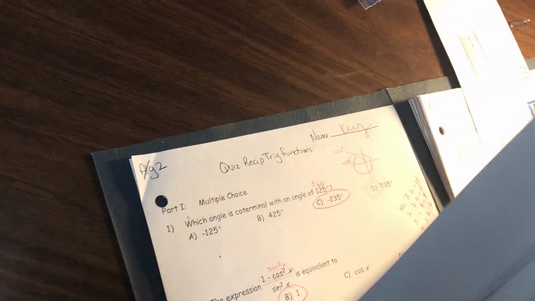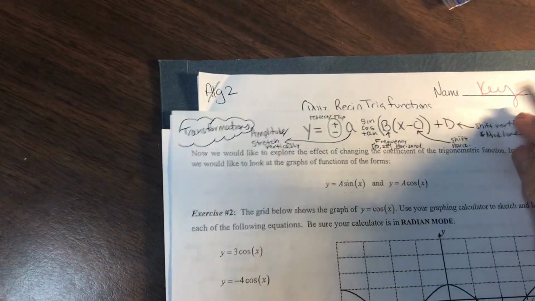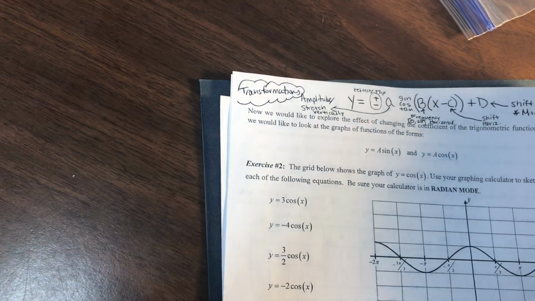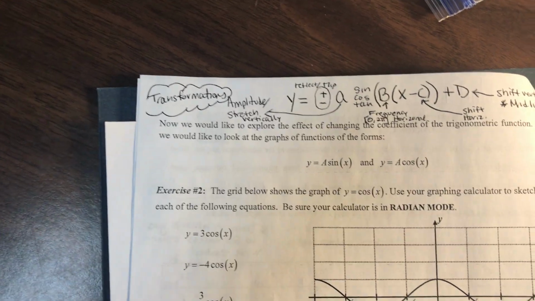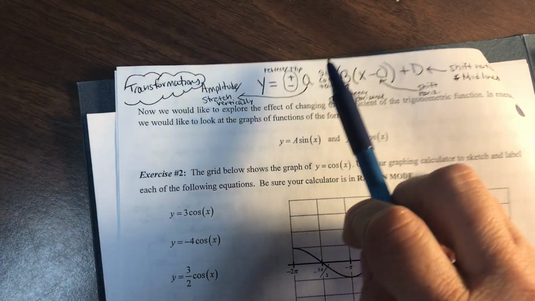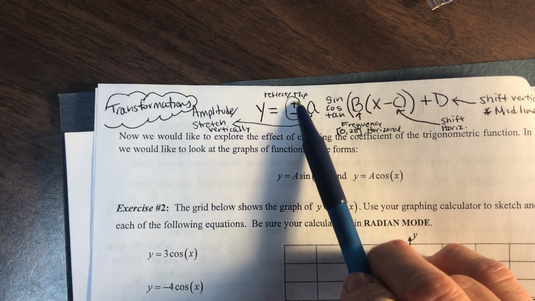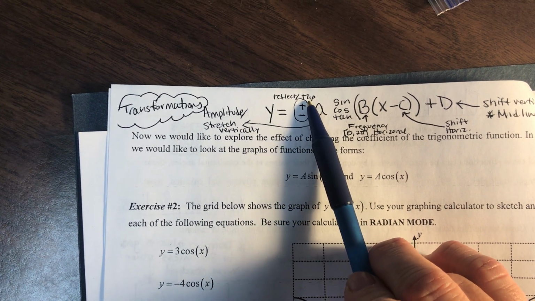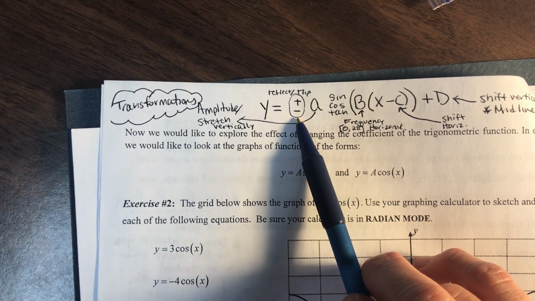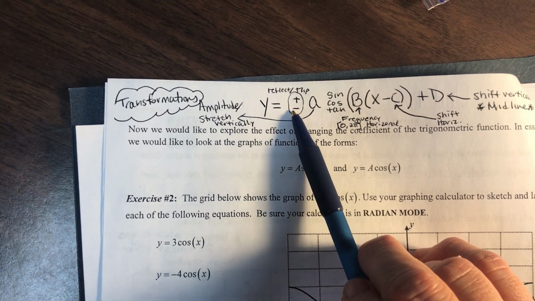So now let's talk about actual shifts and all of the transformations that occur in trigonometry, okay? Or actually in any function. So with the transformations, the first thing is a positive or negative, and that's going to be the reflection, or the flip, as you call it. If the negative is here on the y, it's a reflection on the x.